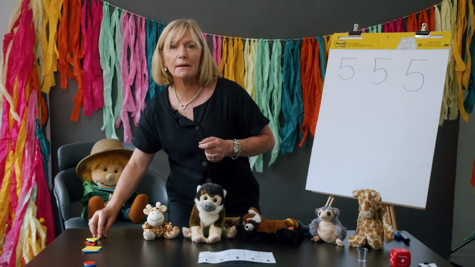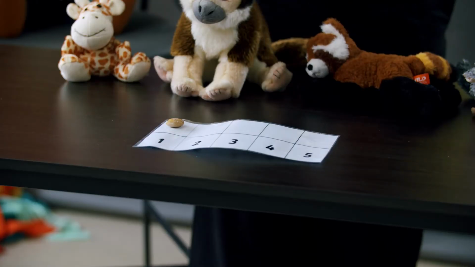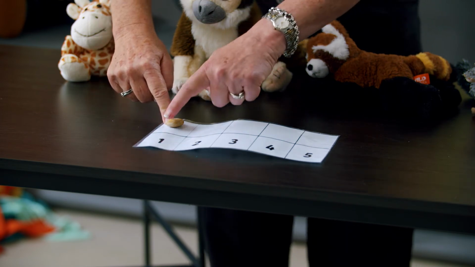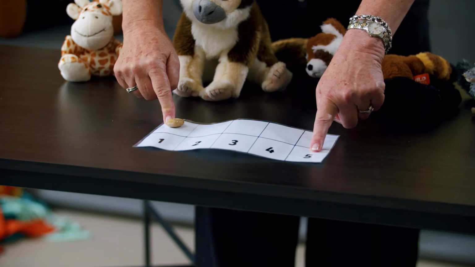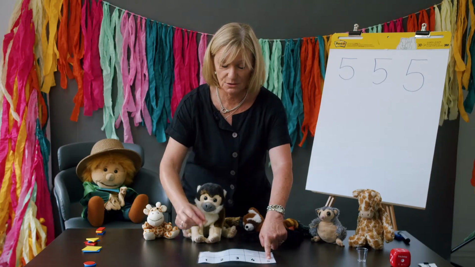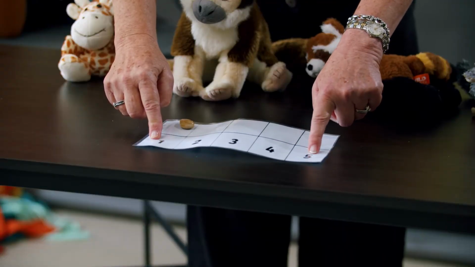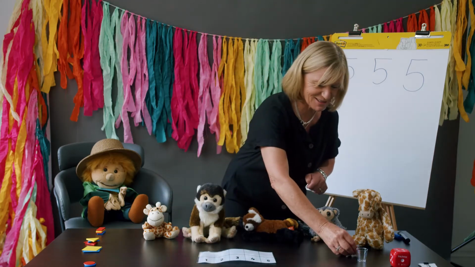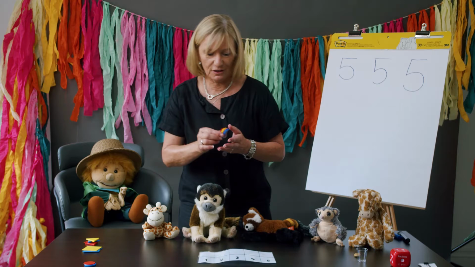Let's try the currant bun. We have 1 currant bun and we have 5 animals. We don't have enough currant buns. 1 is less than 5. You're getting very good at this. Let's try the chocolate.